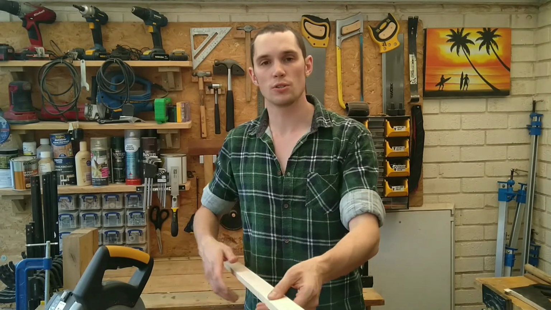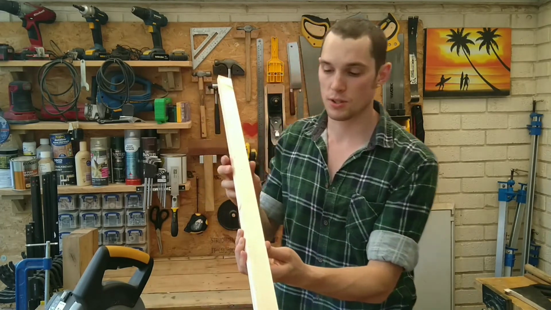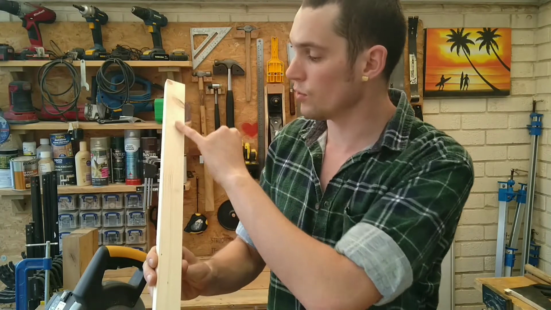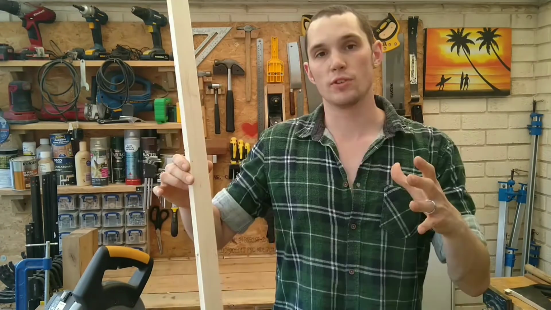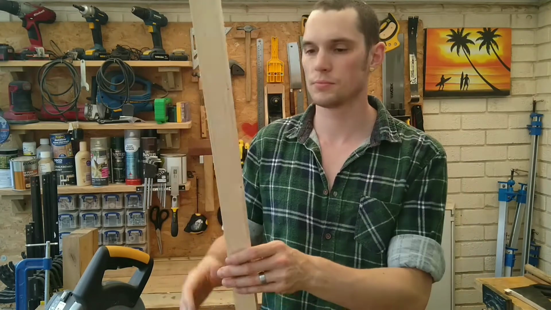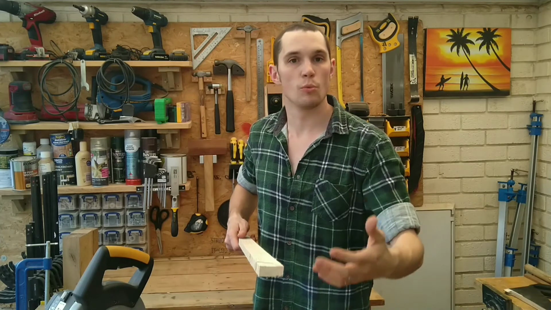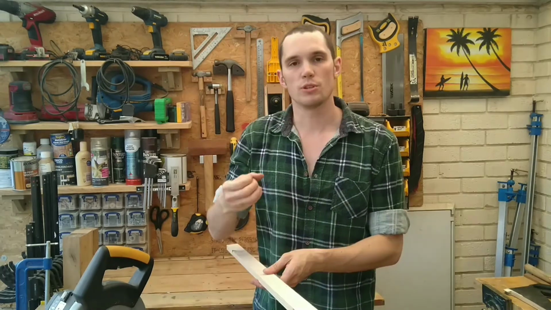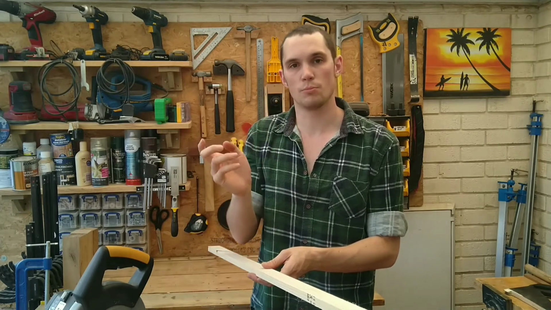Now, all a rip cut is a cut that goes along the length of a piece of wood. So you'll notice there's a grain pattern here, and all the lines are going down, and that's the direction that the tree grows in. And typically when you make a rip cut, you'll use a smaller toothed blade, which means that there are a lot less teeth on the blade, so they'll be further spaced apart.